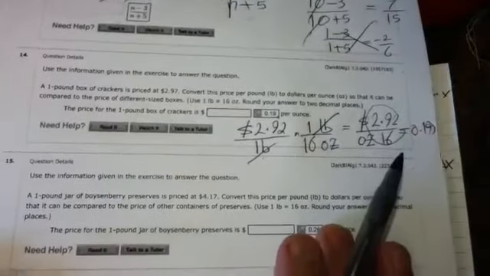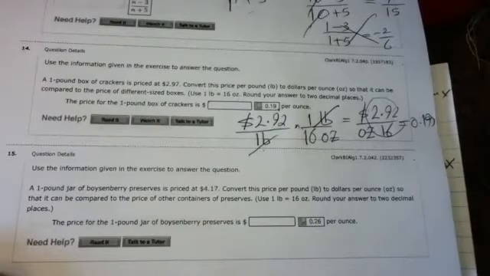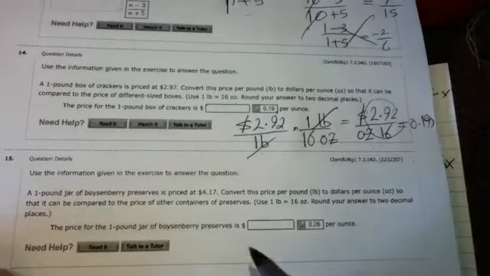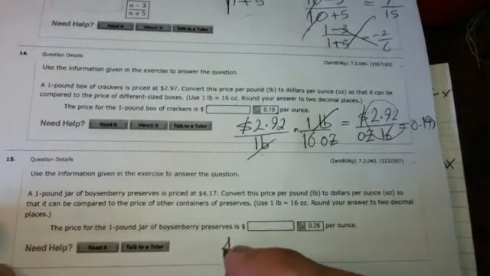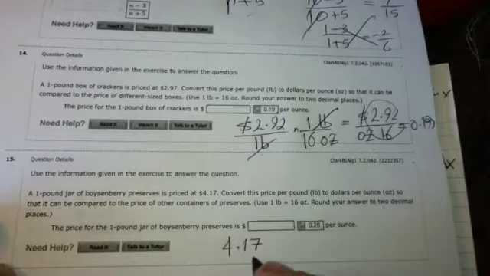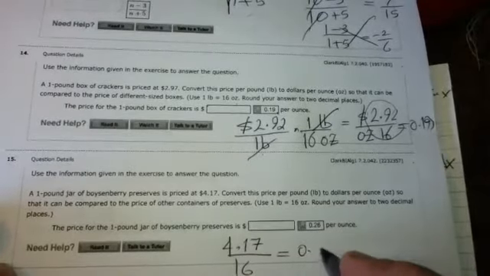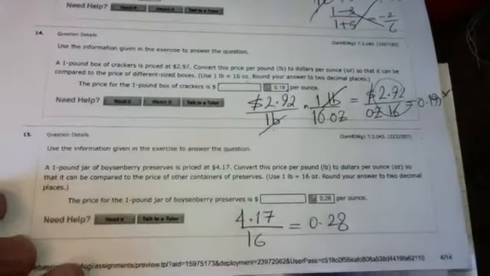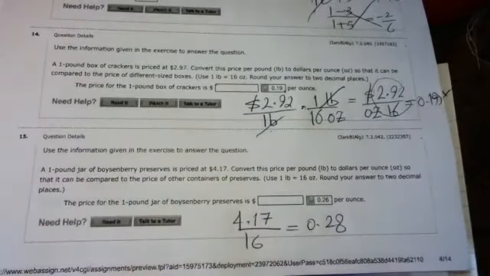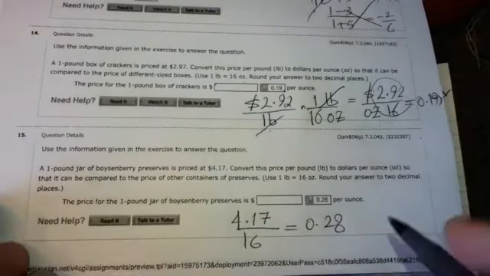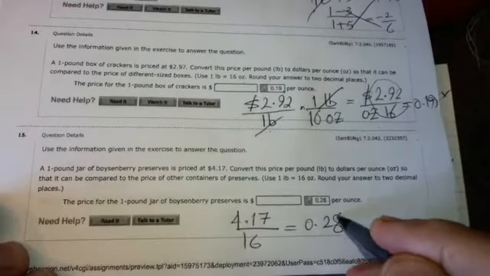Same thing here. 4.17 divided by 16, so that would give you 0.28. It's very similar to that problem. Is it 26? Yeah, 26.